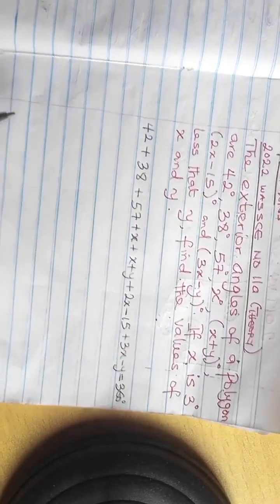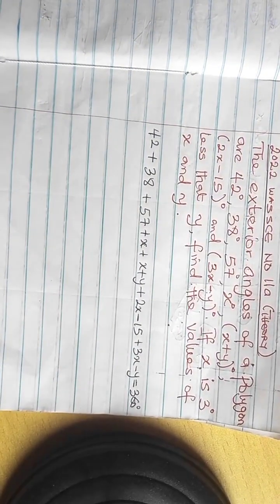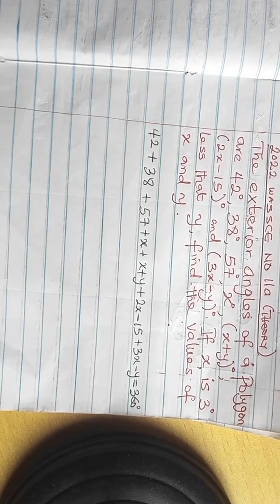Why? Because the sum of the exterior angles of any polygon is 360 degrees.